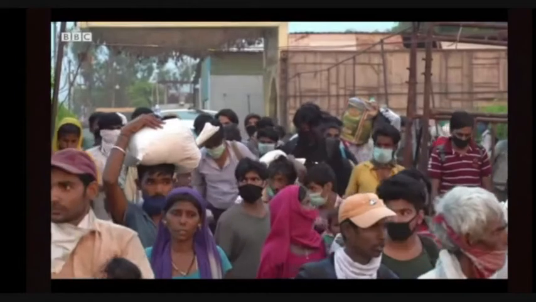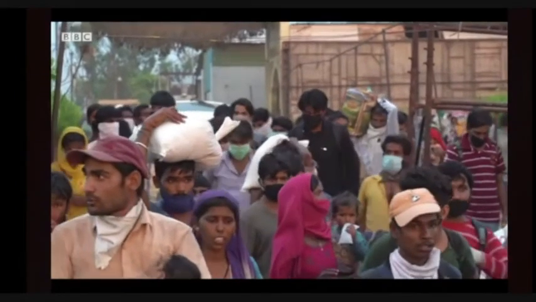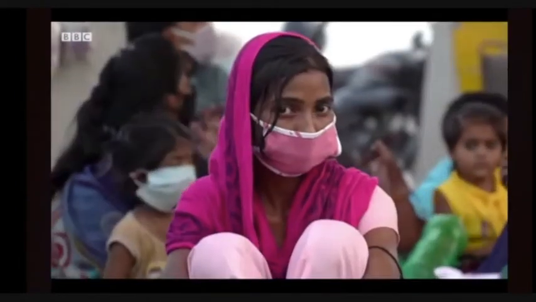These workers have been the backbone of India's economy, especially in the informal sector. And the scenes we have witnessed on India's highways are a telling sign that the country needs to do more for the people who build and run its cities.